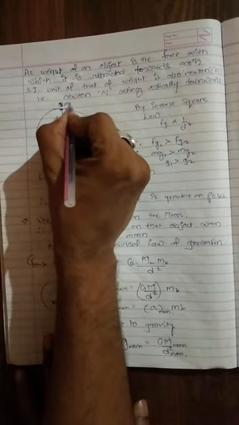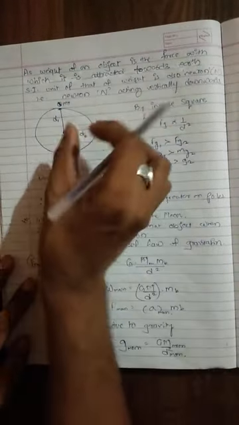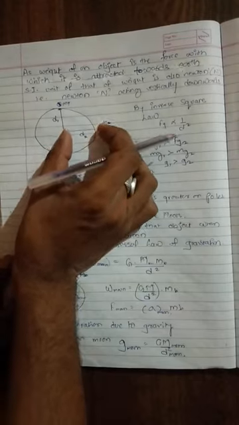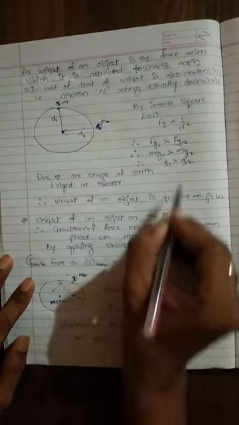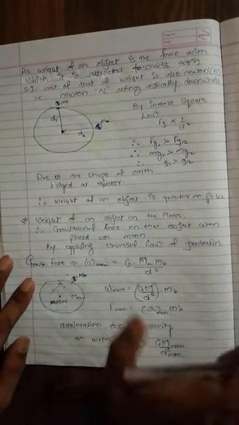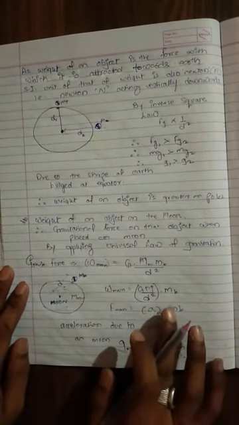Let us consider these both are the same masses. Here the distance is less, so more force is applied here. Here less force is applied, so less weight here, more weight there, because it is inversely proportional. So mg1 is greater, so at the poles you have higher weight. Same thing that we wanted to say, that on the poles we will have a higher weight.